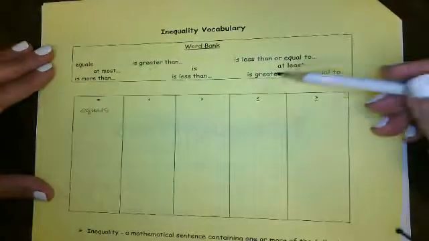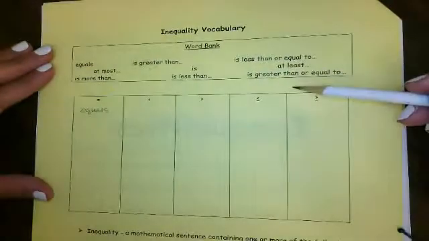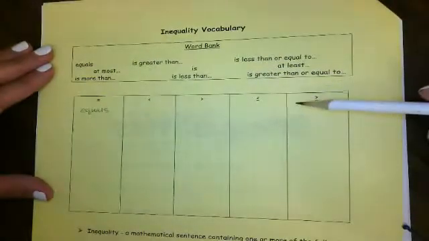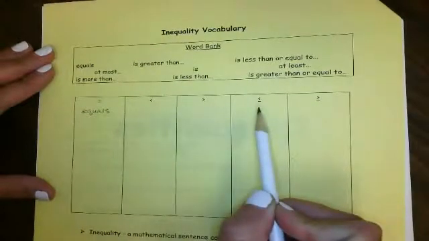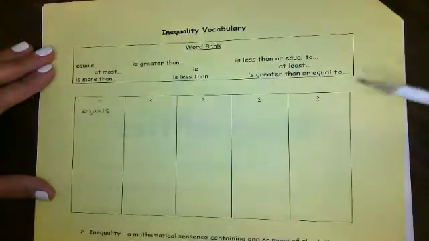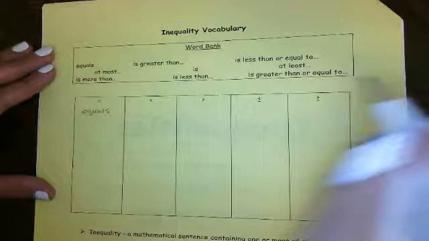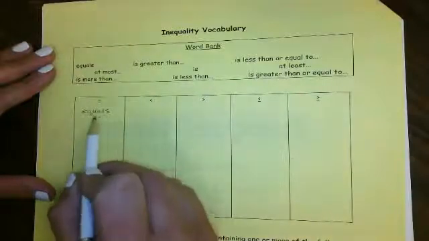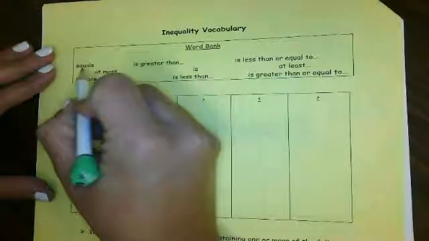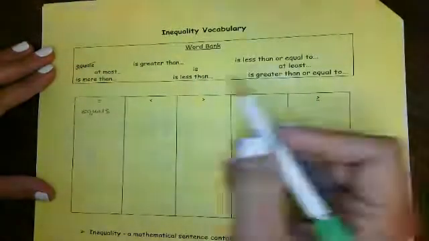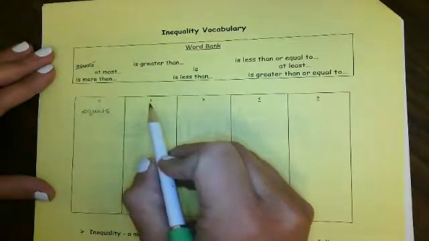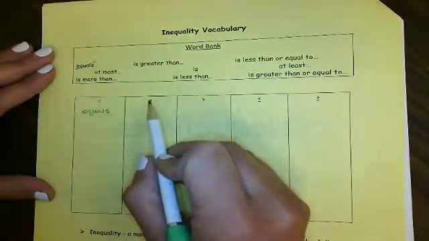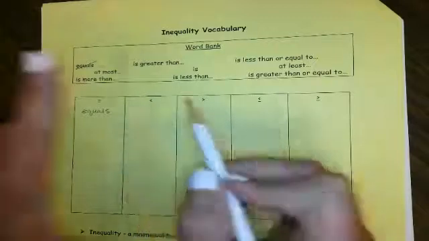So on page 2 at the top here, we start with just a word bank with some inequality vocab because you really need to know what these symbols mean in order to go through this part of the unit. So I started by putting the equals under the equal sign because that should be obvious for everybody. Hopefully we remember from either 6th grade or elementary school even that the sign that looks like an L, right?